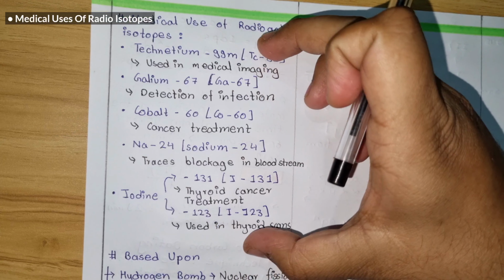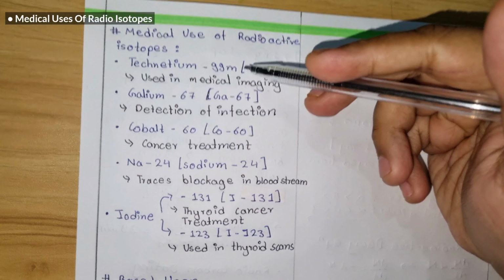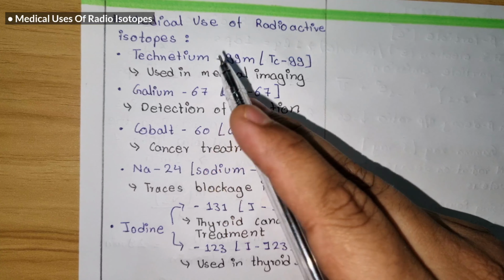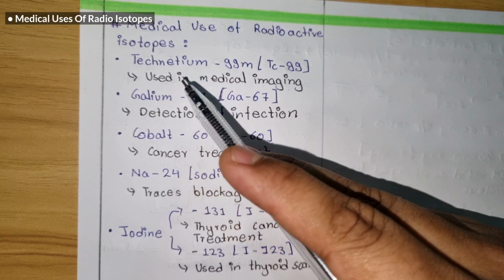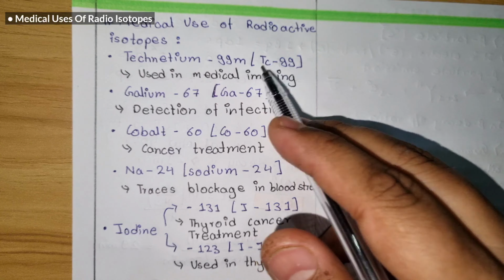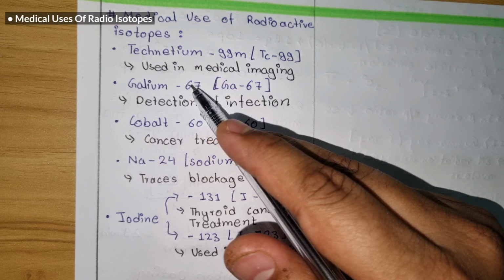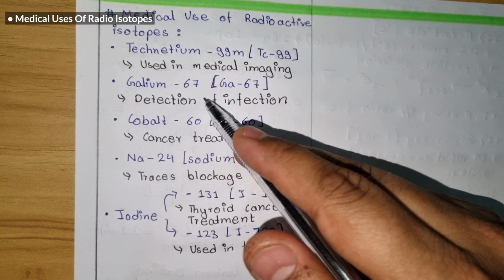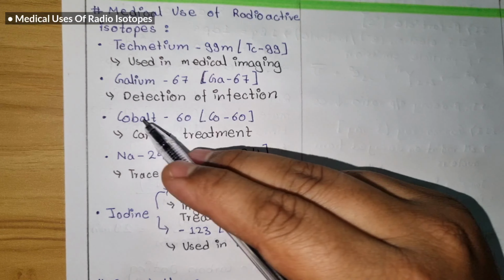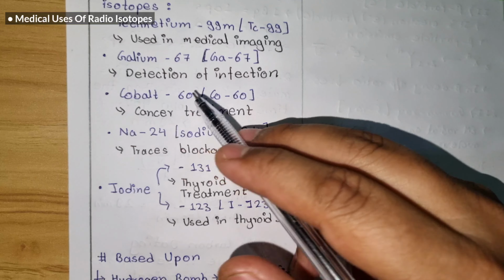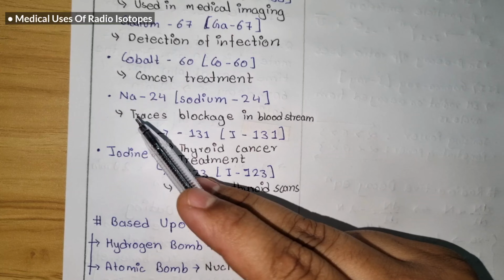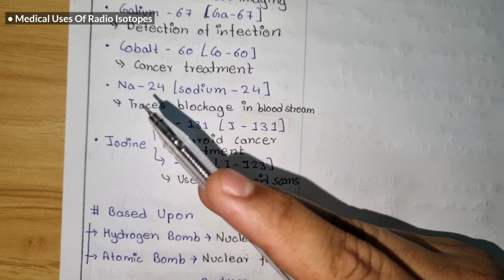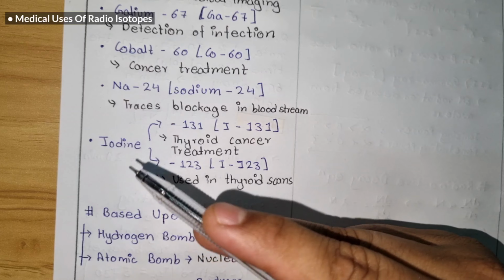Now here are those radioactive isotopes that have medicinal properties. Technetium-99m is used in medical imaging, for example bone scans, cardiac scans, etc. It is derived from Tc-99. Gallium-67 isotope is used in detection of infection, inflammation, etc. Cobalt-60 is used in cancer treatment. Radium-24 is used as a radio tracer that detects blockage in the bloodstream and clotting of blood.